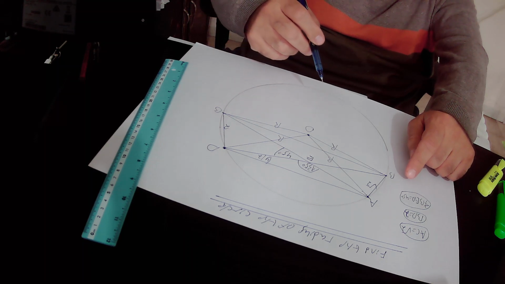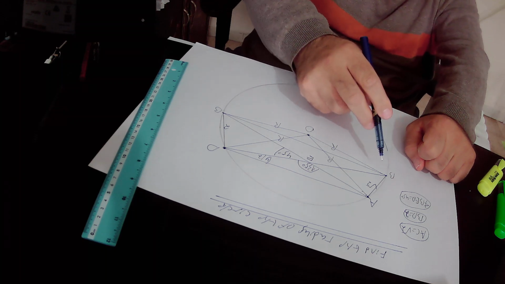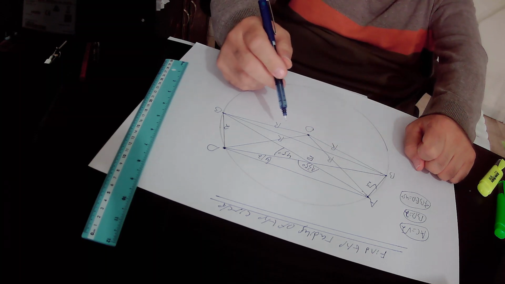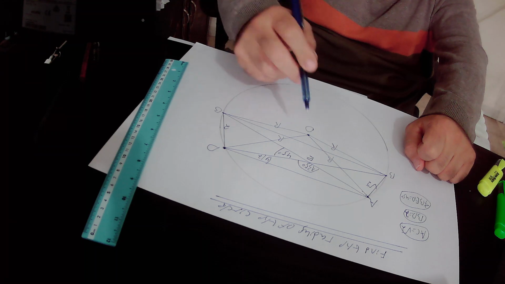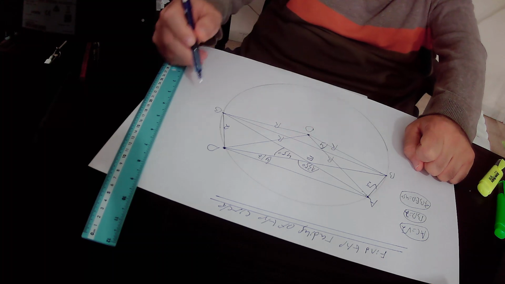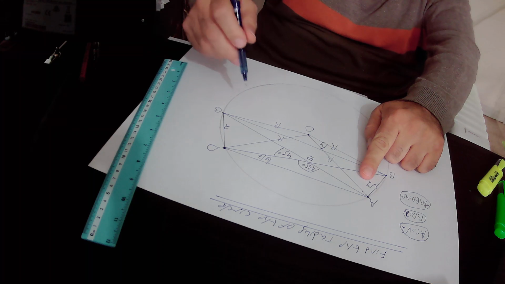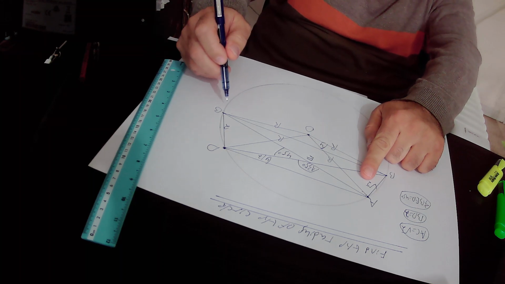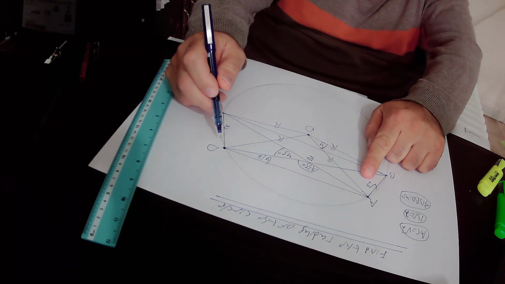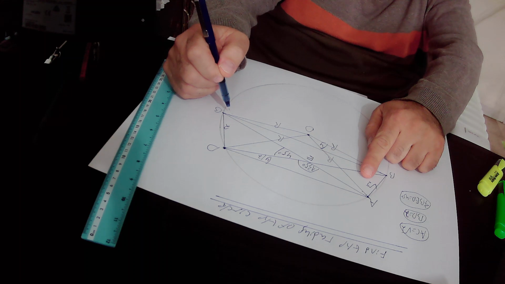So here we have central angle AOB that also rests on chord AB, and therefore it must be equal to y over 2 times 2, which is y. Okay. Likewise, we have peripheral angle BAD that rests on chord DB.